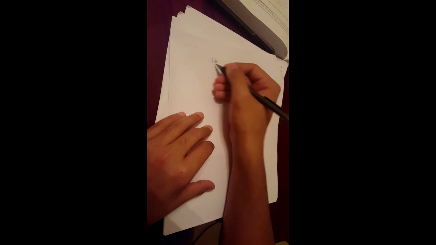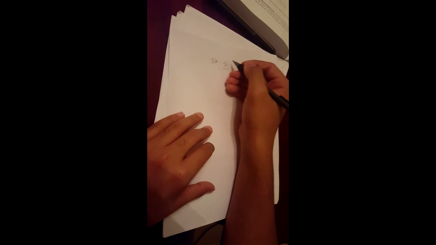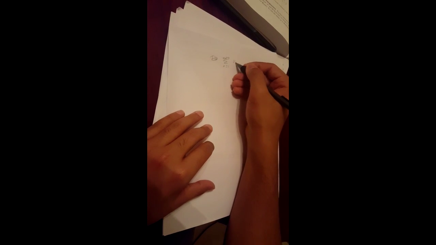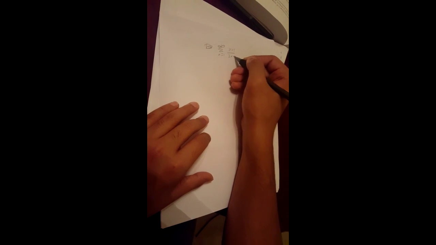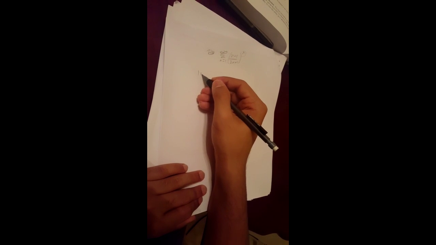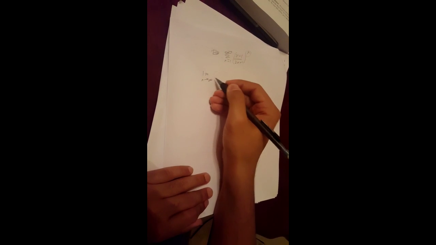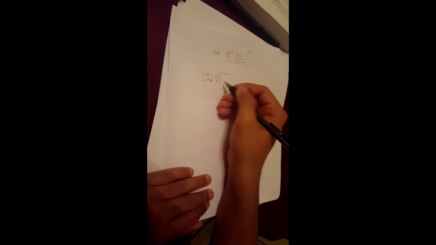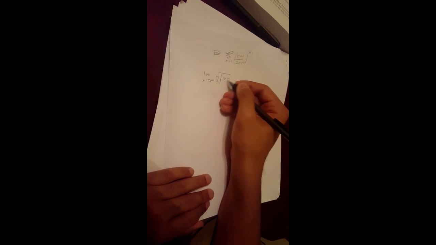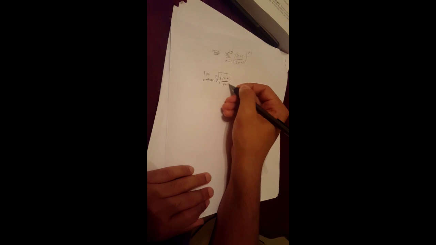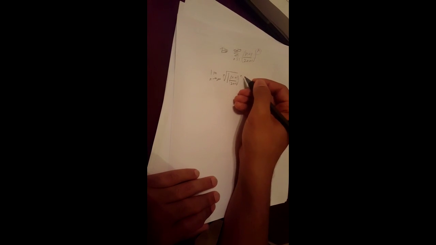If we have the sum from n equals 1 to infinity of n plus 1 over 2n plus 1, to the nth power, the moment you see this nth power, you just have to realize that it's the root test. So we take the limit as n approaches infinity of the nth root of the absolute value of n plus 1 over 2n plus 1, all to the power of n.